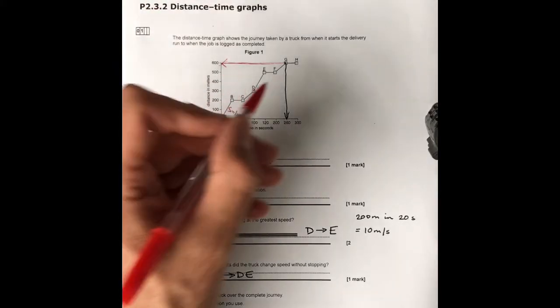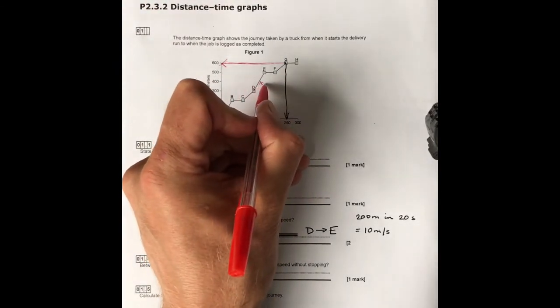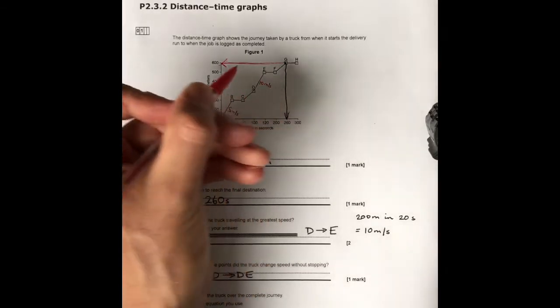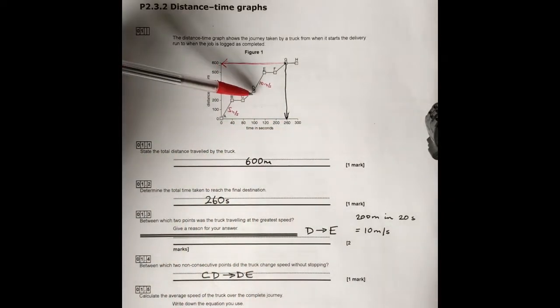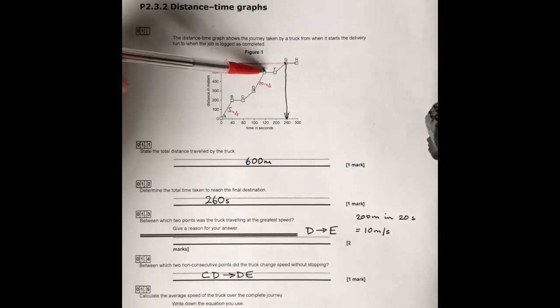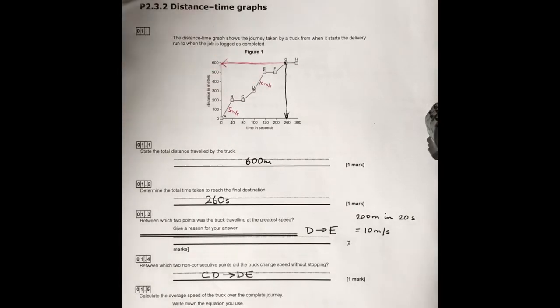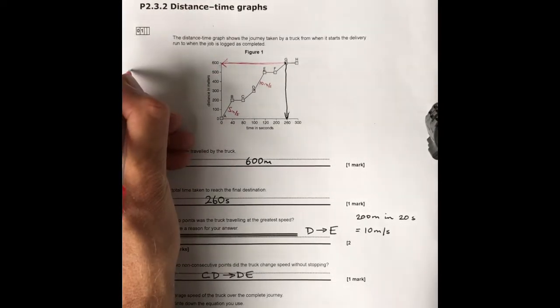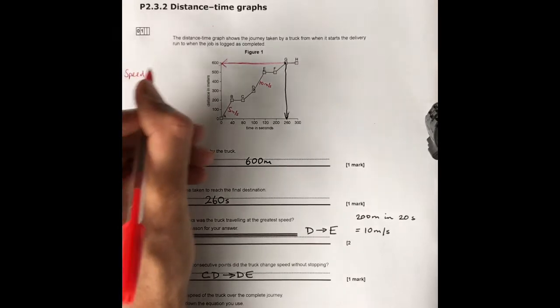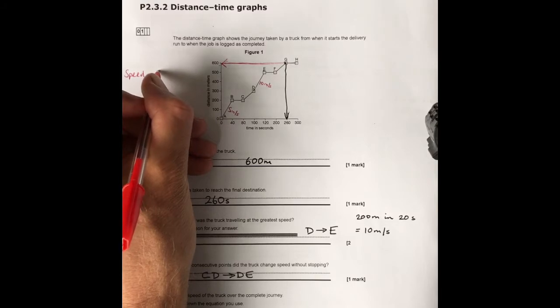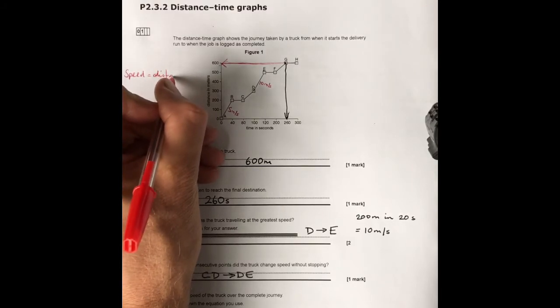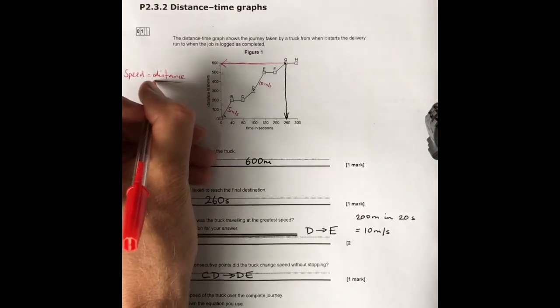So that is 10 meters per second. So that is a much faster speed. So DE is the fastest speed, but I had to work it out using the formula speed equals distance divided by time.